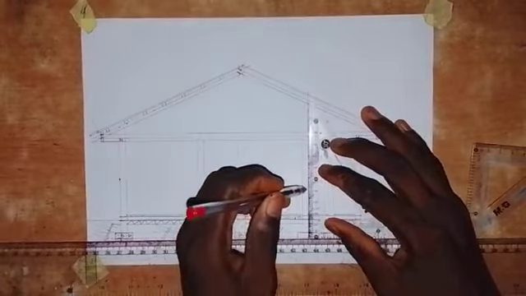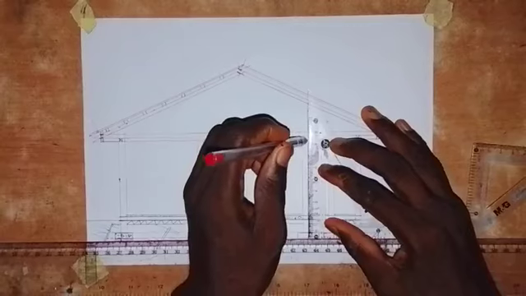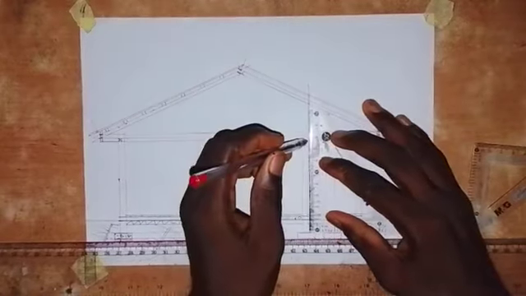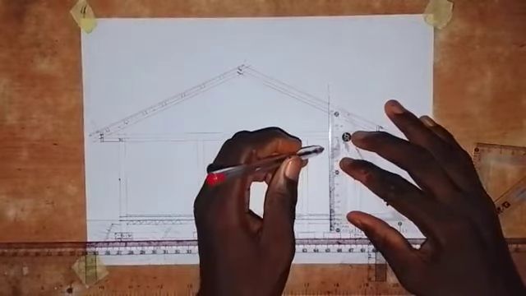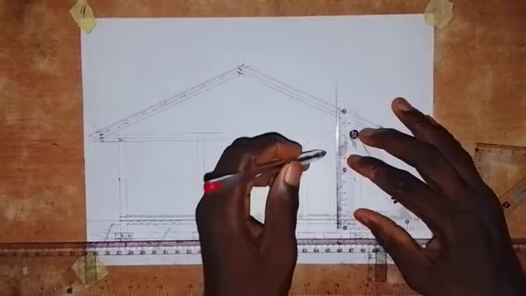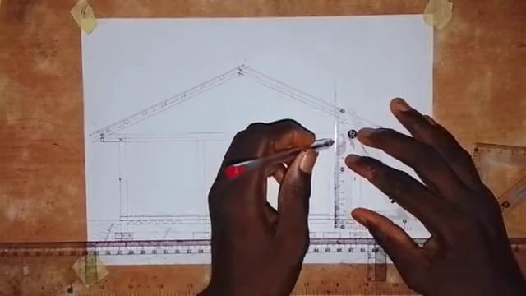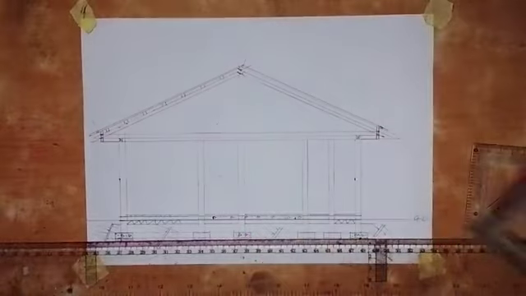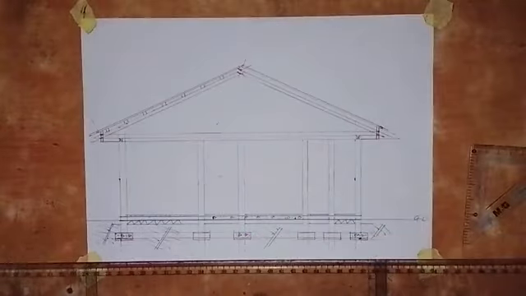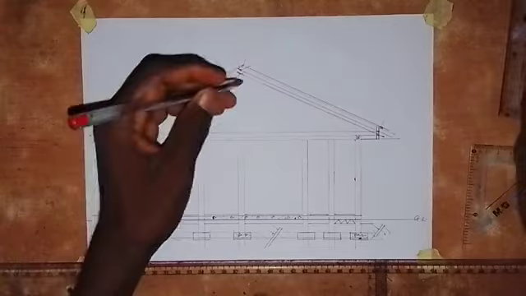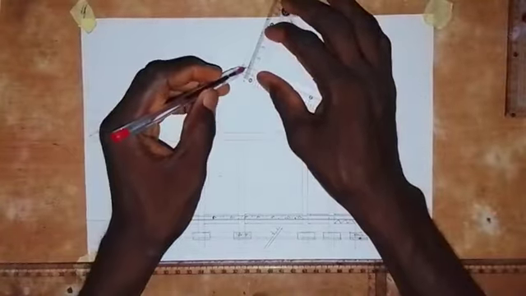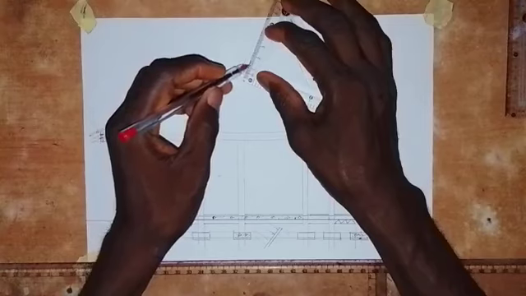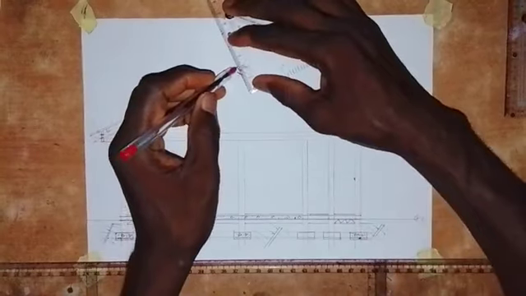All right, having done this, the next thing that we are supposed to put is the ridge cap. I'll just quickly work that out here like this.